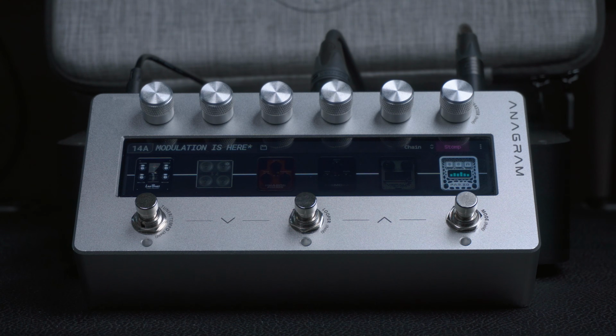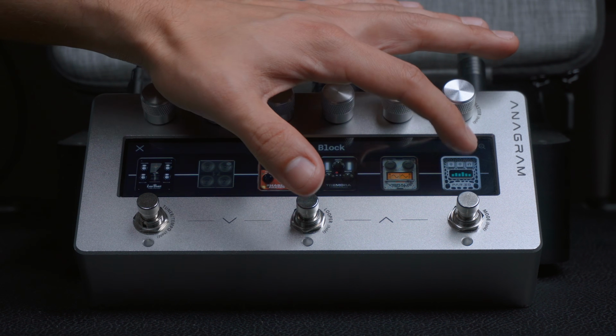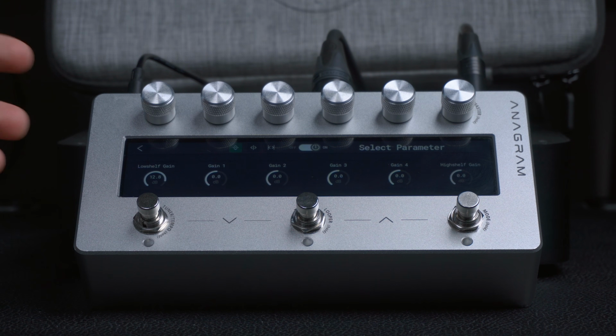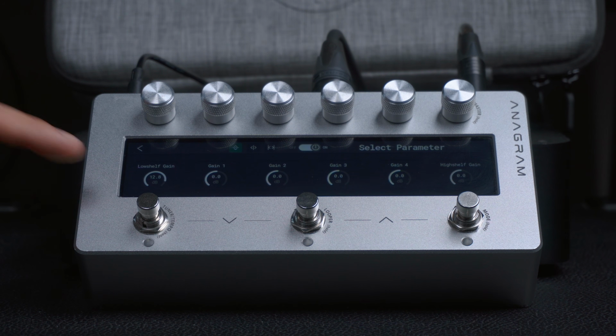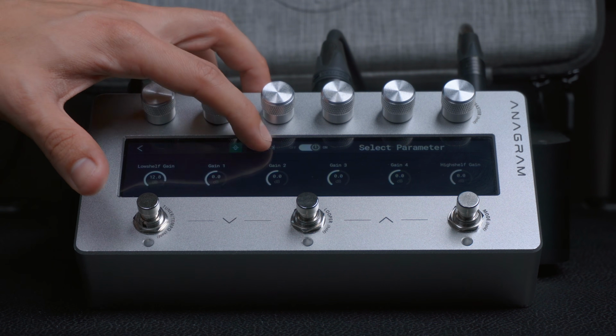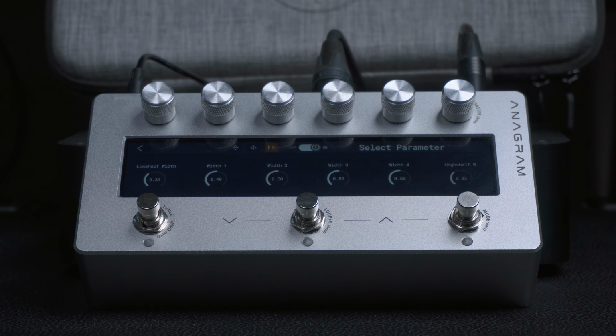And as I mentioned, we can also make stomp assignments to the EQ. If I press the foot switch, tap on the plus, and select the block, here I can choose the parameter that I want to assign to the stomp. It can be either the on-off switch to kick in the EQ on and off, or also some of the parameters, either the gain of the bands, the frequency of the bands, and also the Q of the bands. And as I mentioned, we can also make macros.